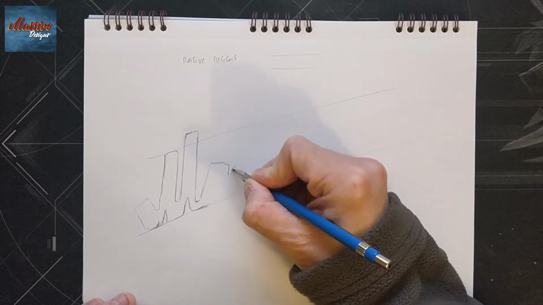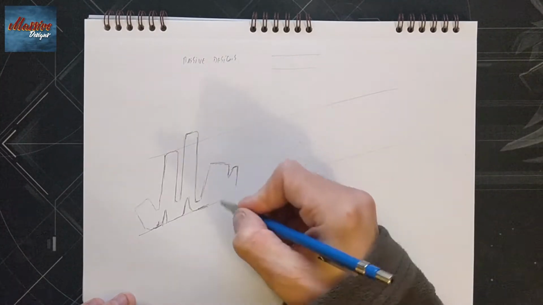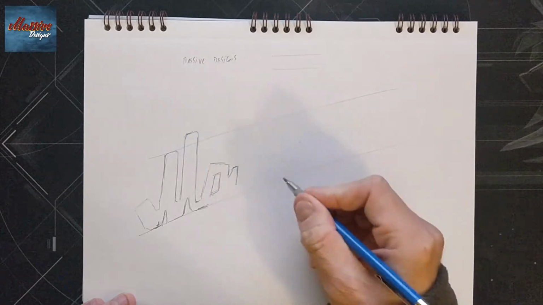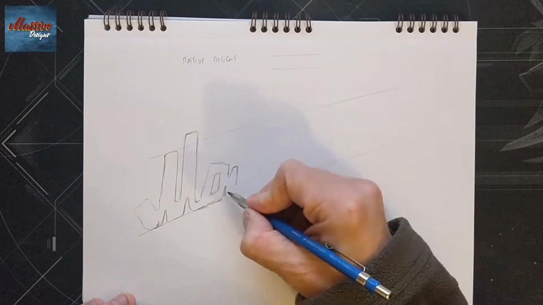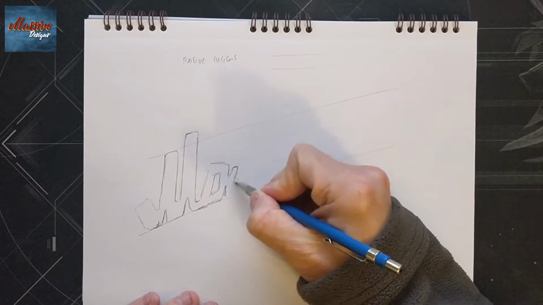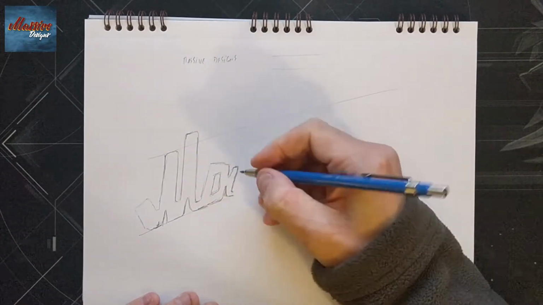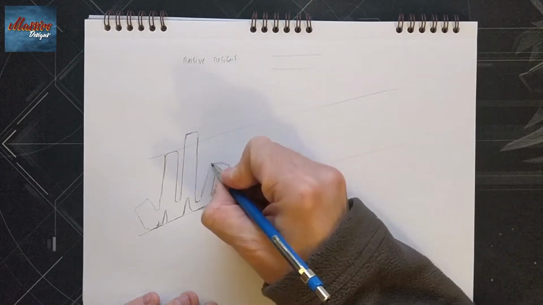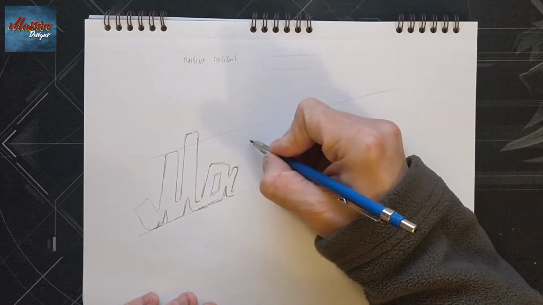Okay, another leg here, and then the hole for the A. And let's do this instead, it's going to look much better like this. Okay, so now the S, then I'll try to connect a little bit and eventually even improve some of the lines here.